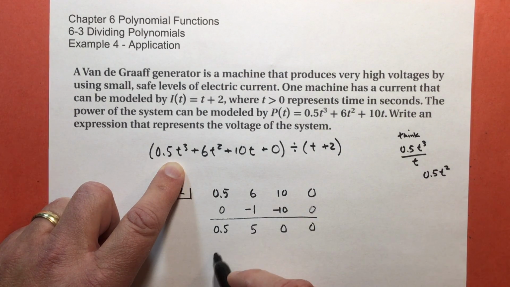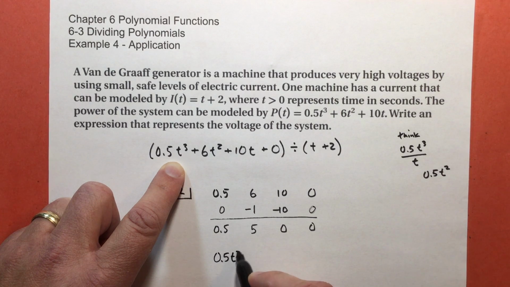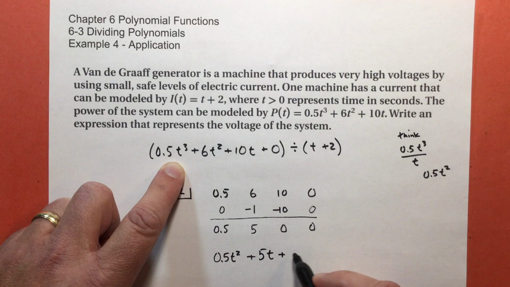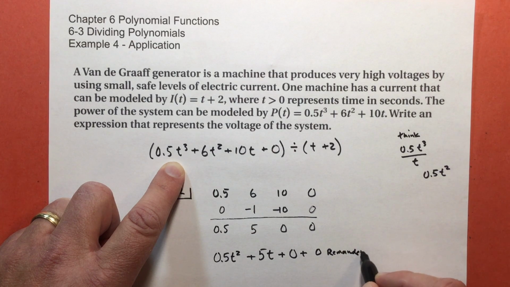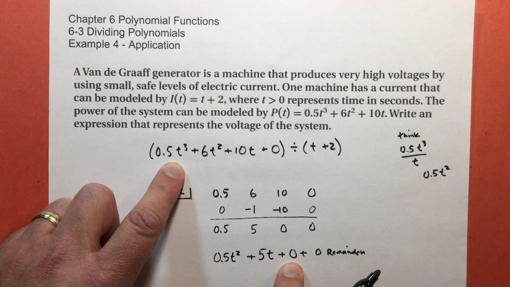So this is t to the second power. And if I follow everything in order, this is t to the first power, just t. And that right there tells me what the constant is, which happens to be 0. There's nothing wrong with 0, okay? So I get 0.5t squared plus 5t.